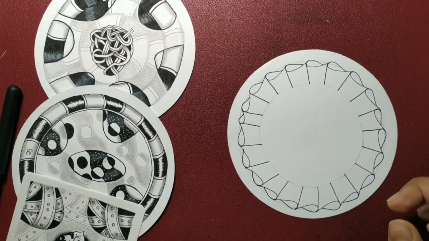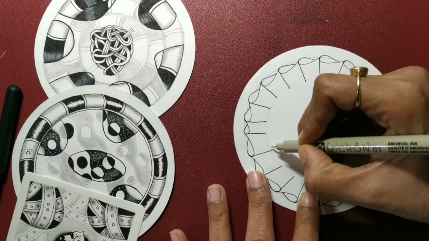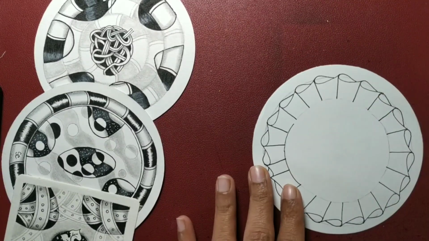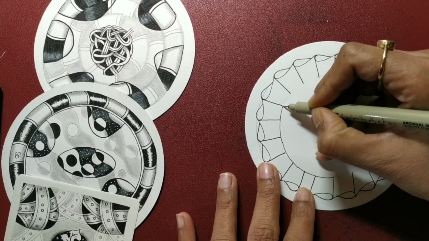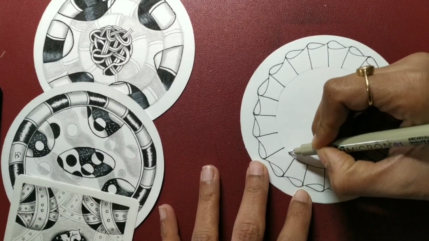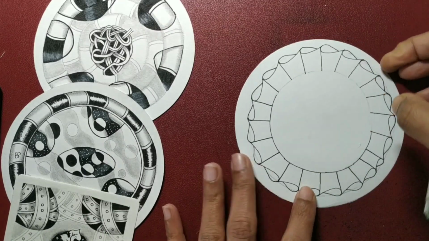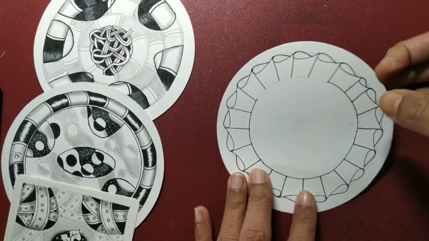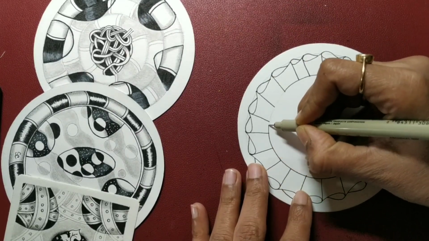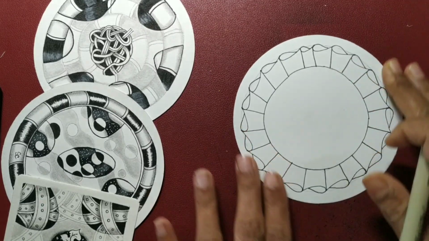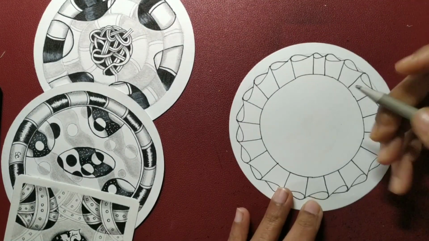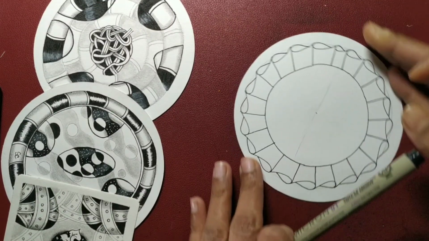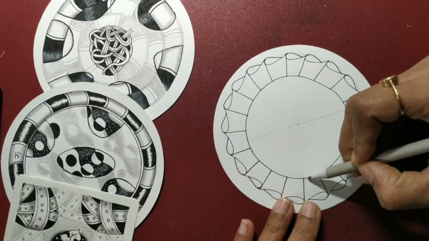Right? So once we are done with that, now I'm going to probably add an aura. Ink the aura that I've already drawn, right? So I'm just inking the inner circle. Right? So now let us draw, probably take somewhere somewhat the center, and I'm going to draw a cross, right? Like this.